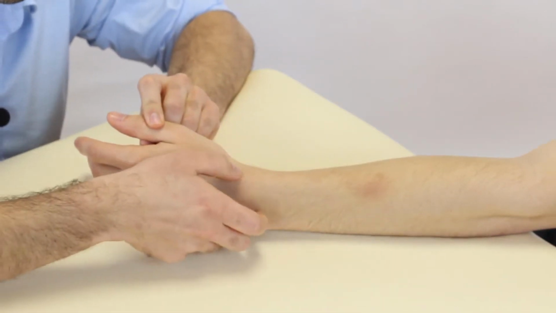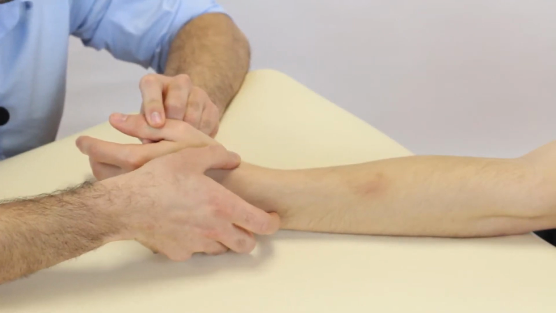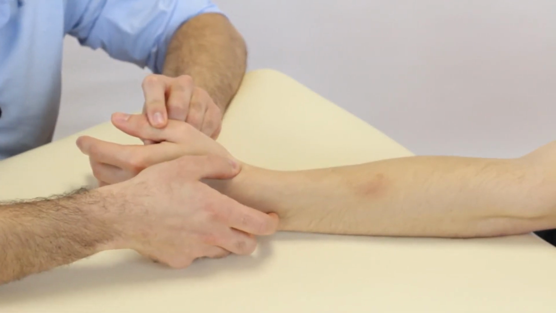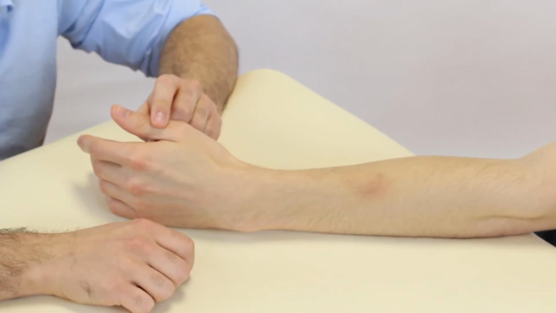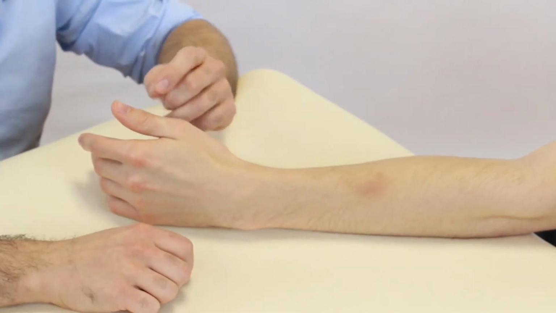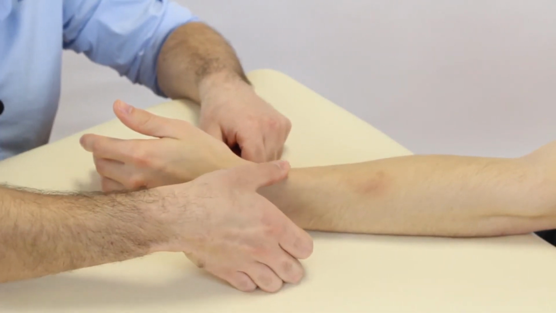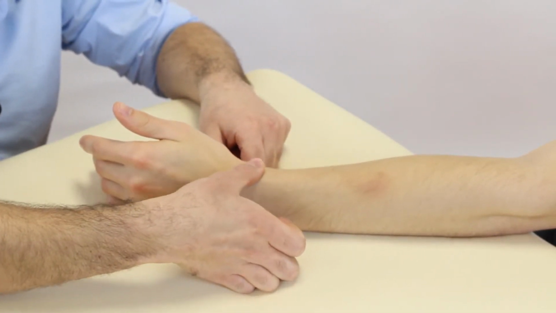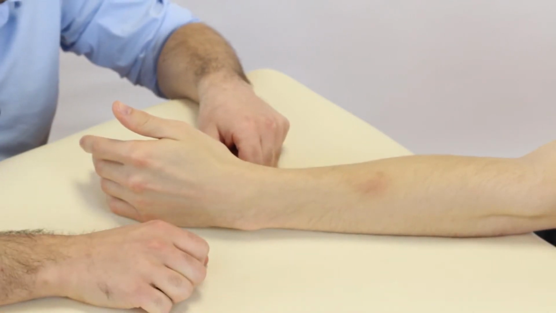Then we can ask our patient to relax and we can palpate in that area. If it's potentially a de Quervain's, it might be swollen. It may not always be swollen, however, so you can always consider that. As we mentioned earlier, if we're concerned about a possibility of a fracture, we might particularly palpate around the distal radius for signs of swelling or bony deformity.